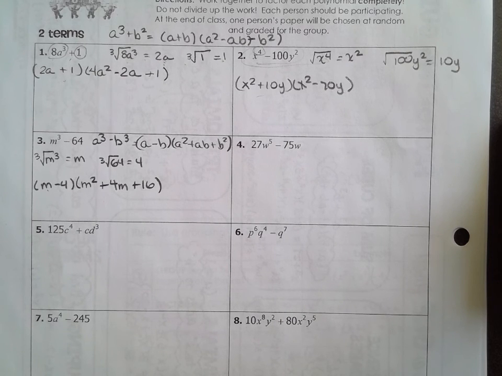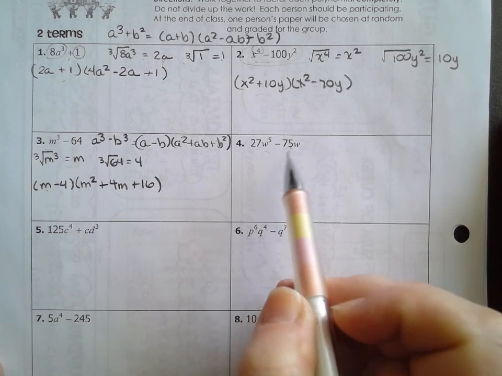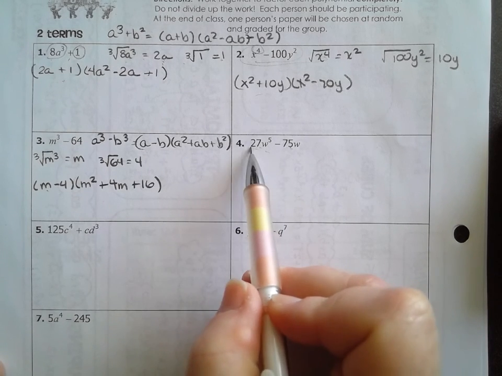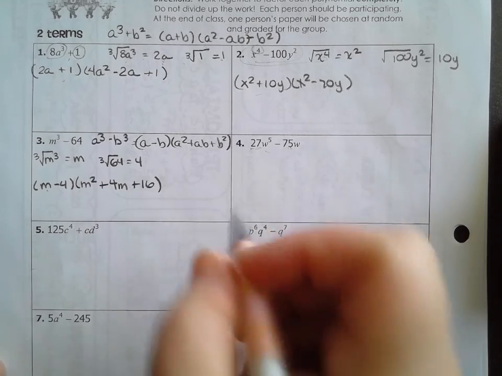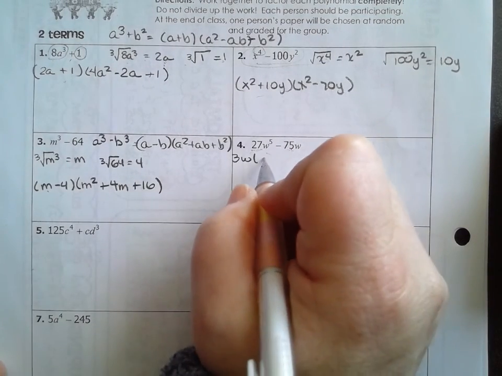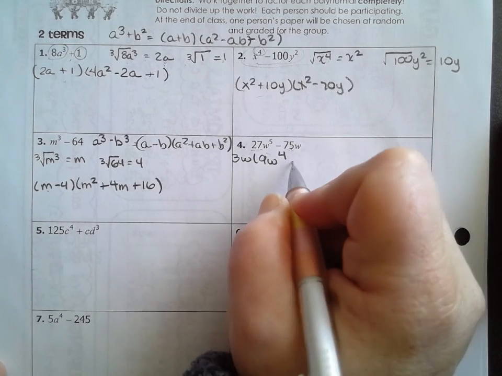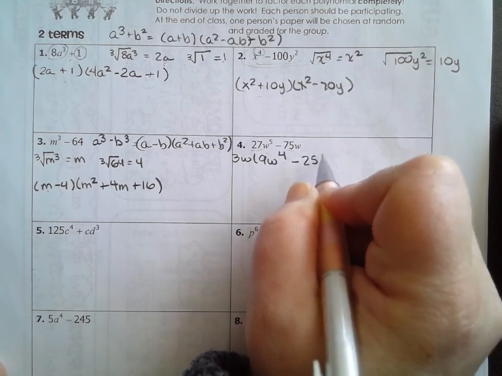Now this is where we need to be careful. I have a greatest common factor to take out. I have 3 and a w. So if I take out 3w, I get 9w to the fourth minus 25. Okay?